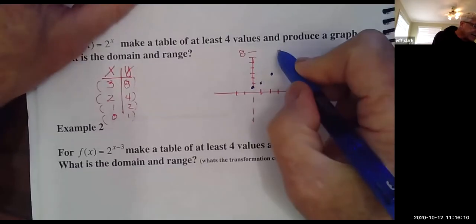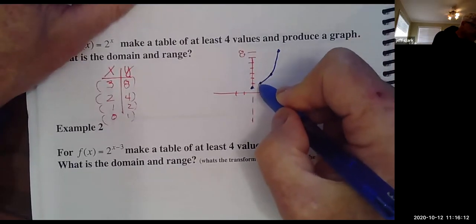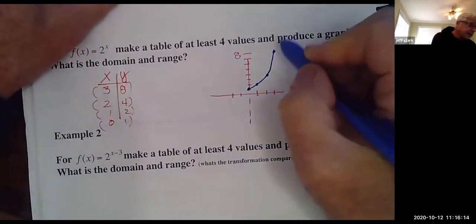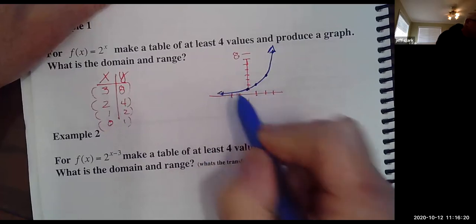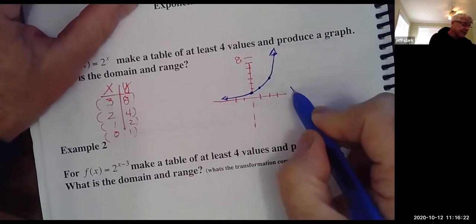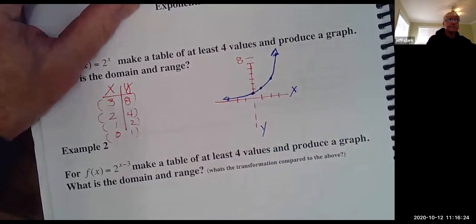Again, you're not going to just connect the dots. Don't do that. That's not correct. You want to make the arrow go this way, and then don't stop on the x-axis, have this go forever this way. And that's not bad, x and y axis.